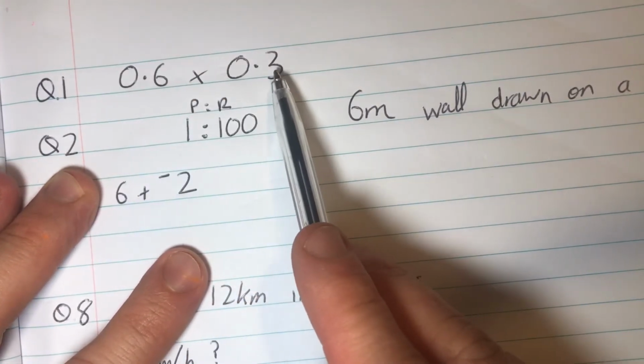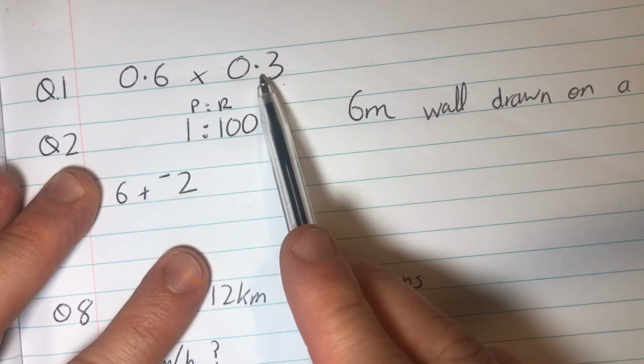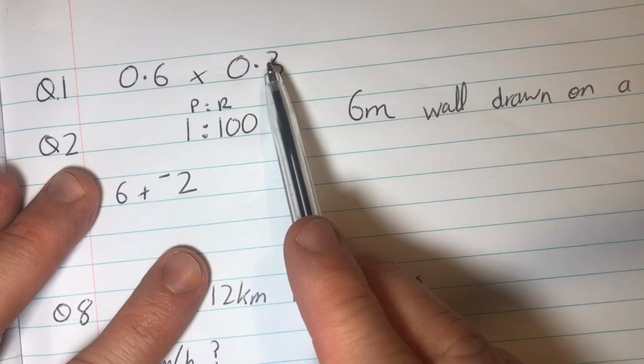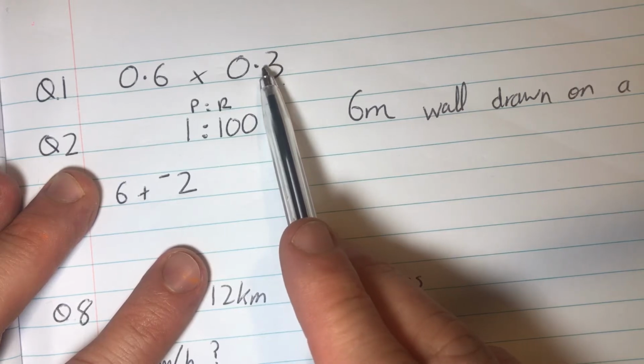Why have you written that, Mr. Anthony? You always tell us about these ones, multiplying 2 decimals by each other. And Ruth again is looking at me, she's like, you always tell those, and I'm like, I know I do, Ruth, but they don't listen to me.